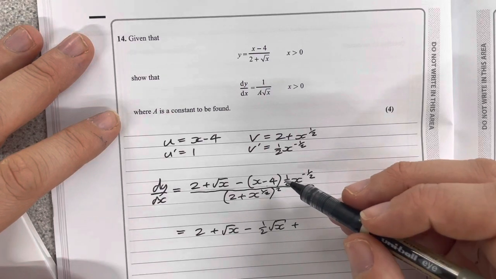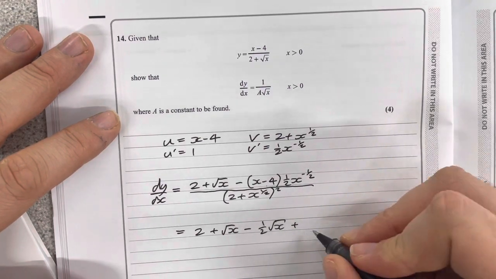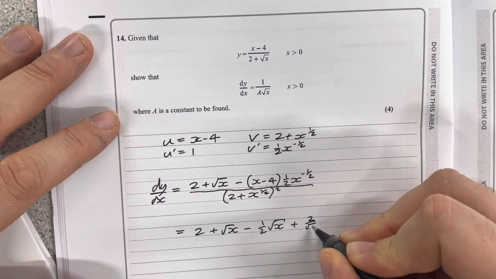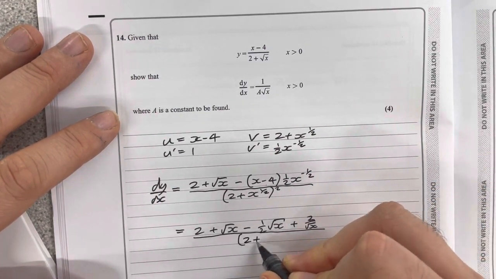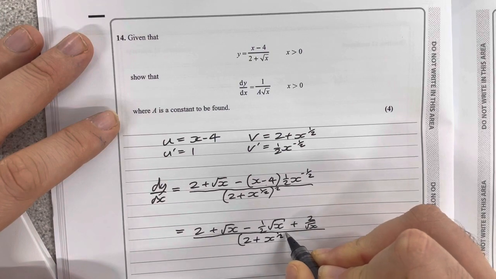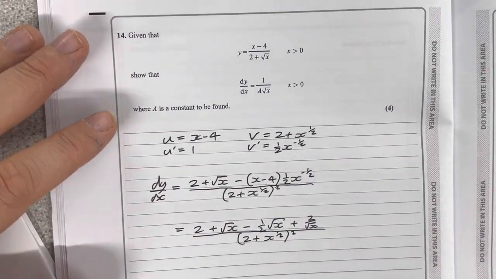Sorry, negative times a negative. 4 times a half is 2, so that's 2 over root x, all divided by 2 plus x to the half, squared. Okay.